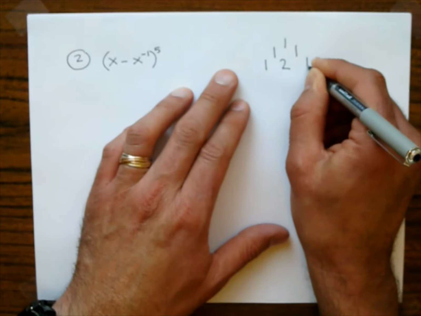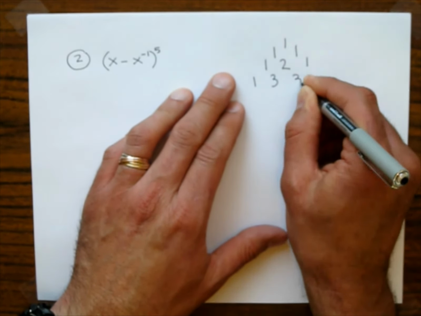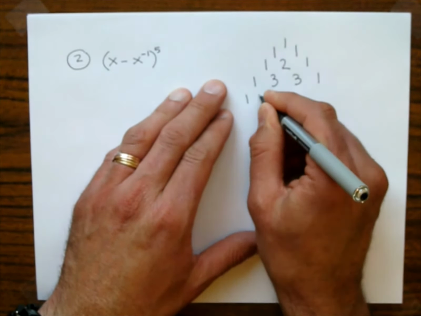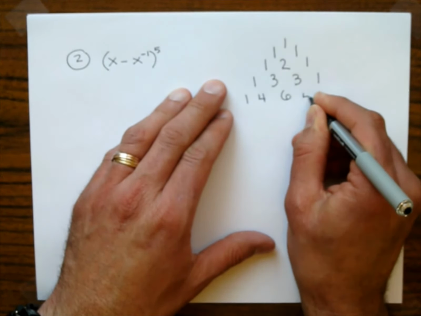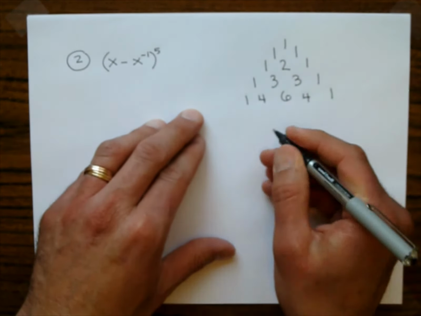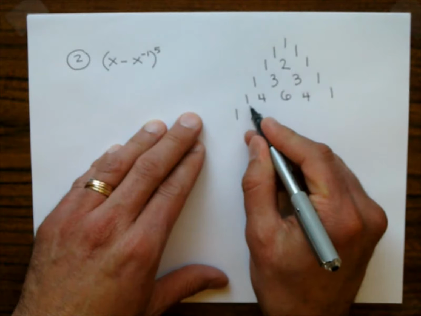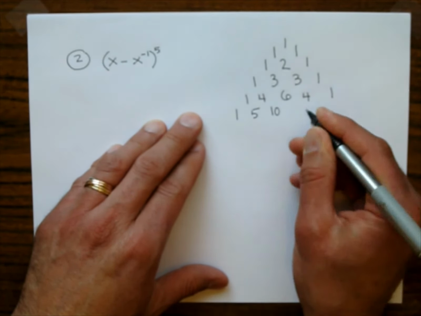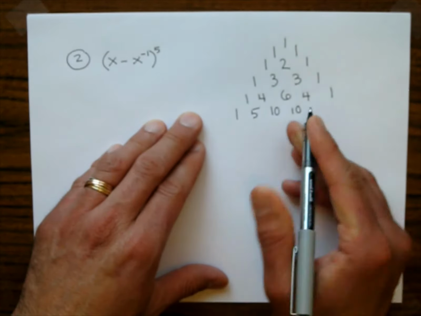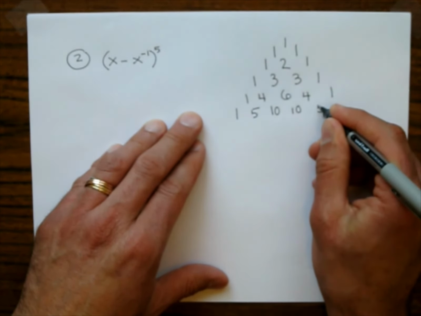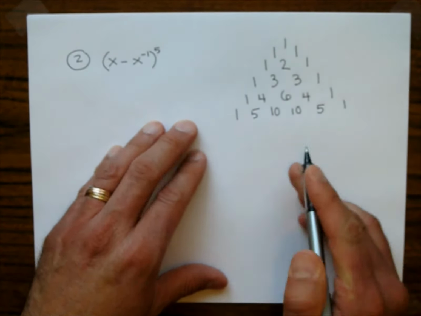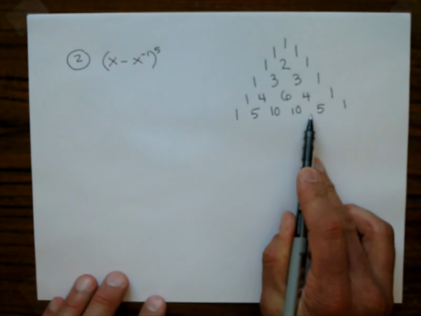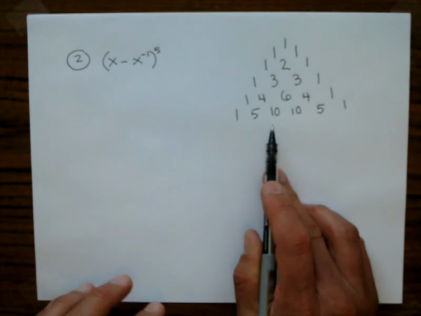So I'm drawing out Pascal's triangle again. It's an important thing to know in a math class, because it comes up from time to time. Row 5 is going to be 1. 1 plus 4 is 5. 4 plus 6 is 10. Notice with Pascal's triangle you have symmetry. Once you get halfway through a row, the other half is just repeating what you did over there.